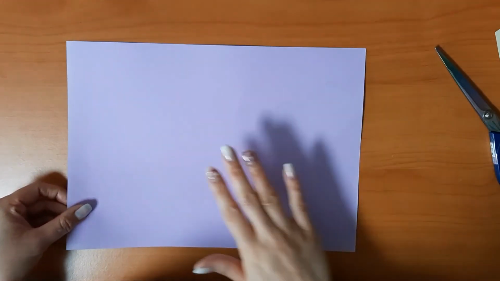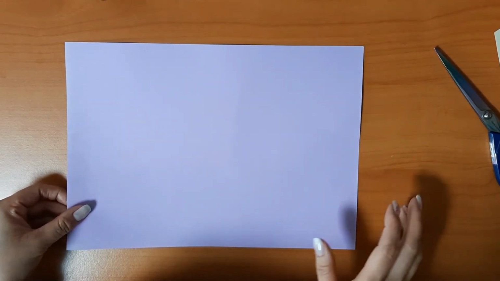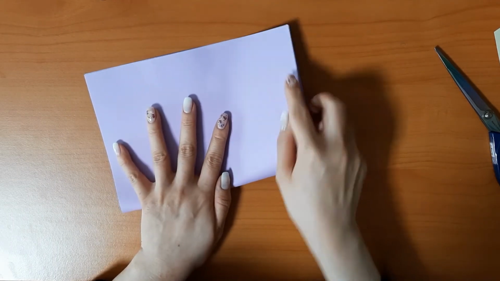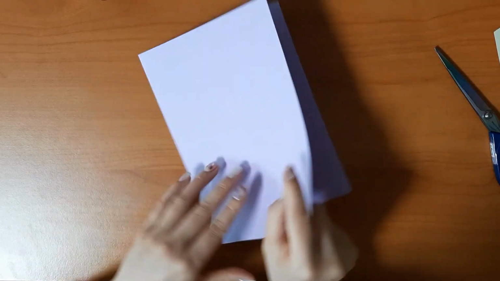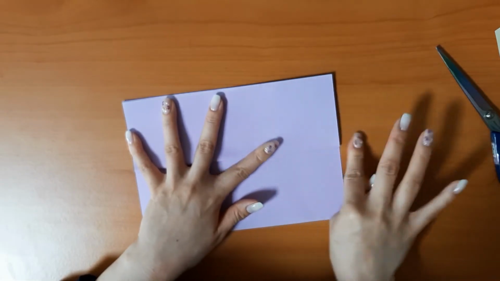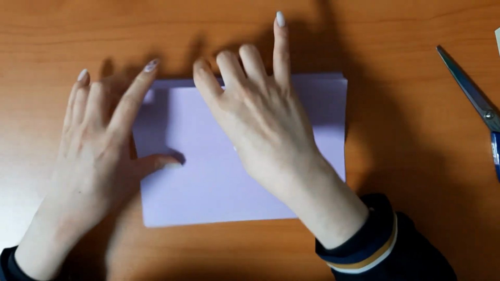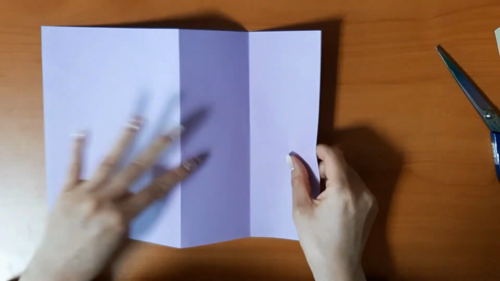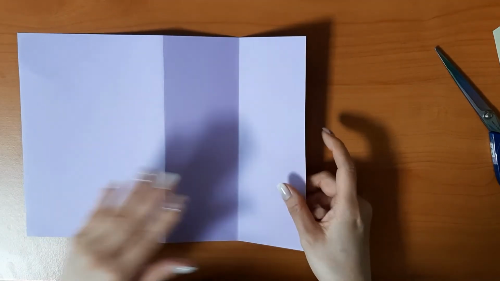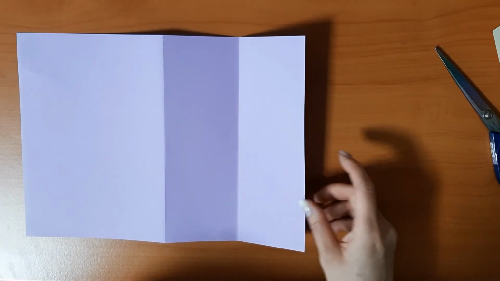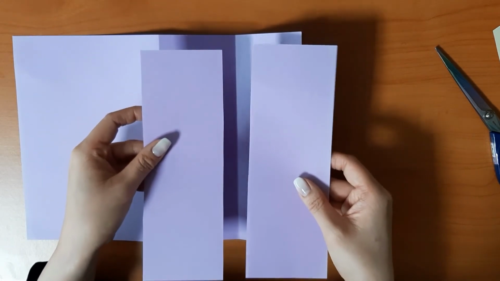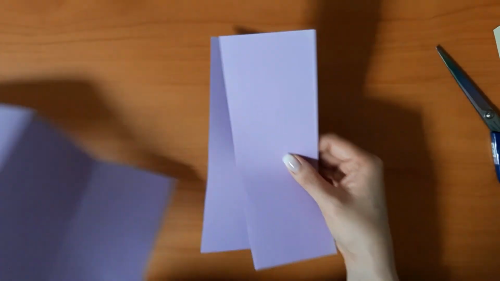Now with your paper that you're going to put on the inside, what you're going to do is fold this in half. And fold one side in half. Because what you need to do is cut 2 long strips. So you're only using half of the paper. You'll cut a strip here and a strip here. And I've already cut the 2 strips. So here we go. And it is just 1/4 of the original size paper.